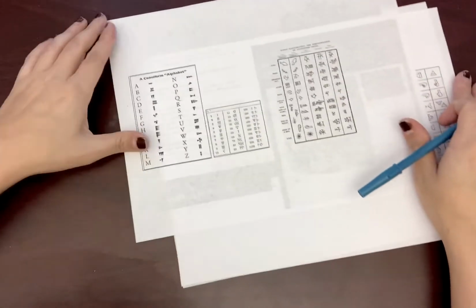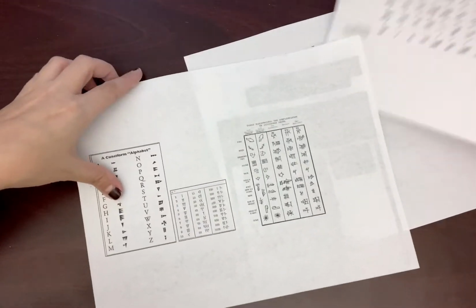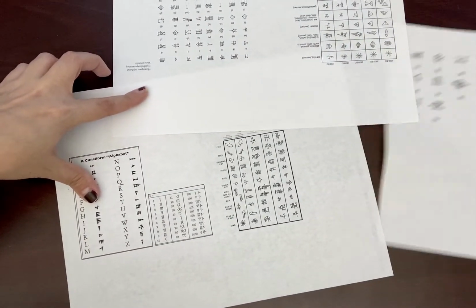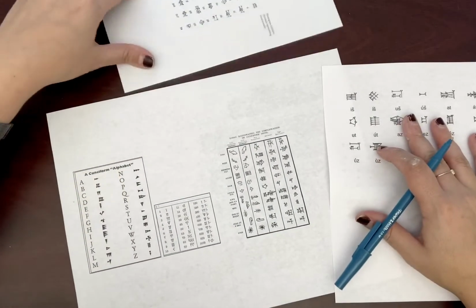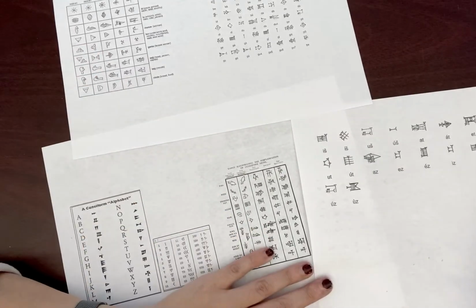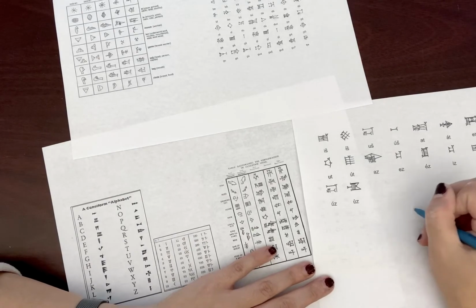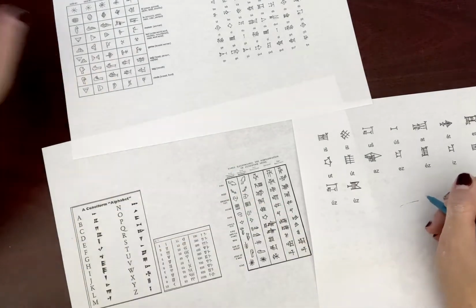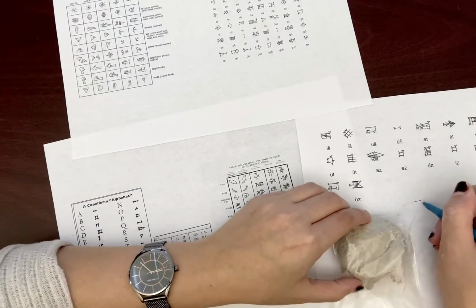Grab your alphabet and list of symbols and come up with your narrative. I will be creating my own story about a man who wished to be king and makes a wish and goes on a dangerous journey in order to fulfill his destiny. Before you start writing, draw an outline the size of your tablet to make sure you have enough room.